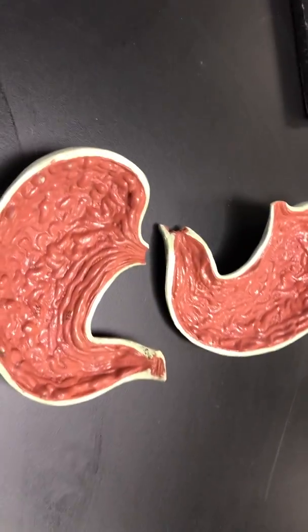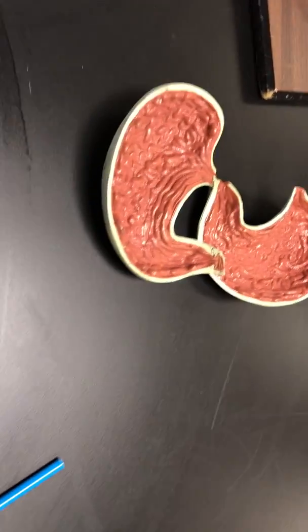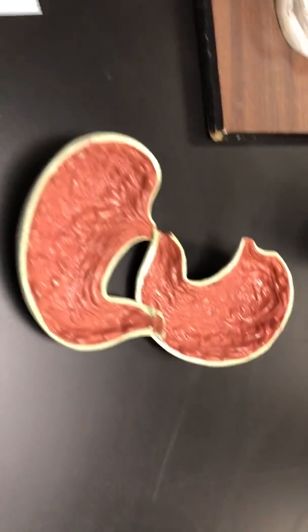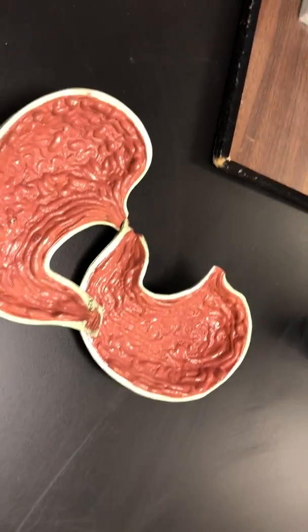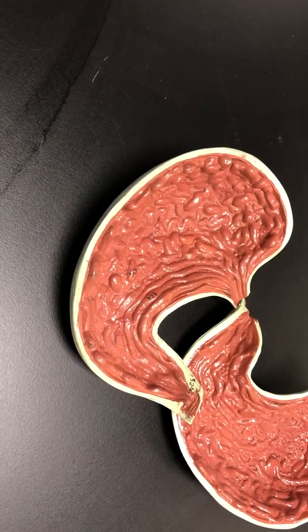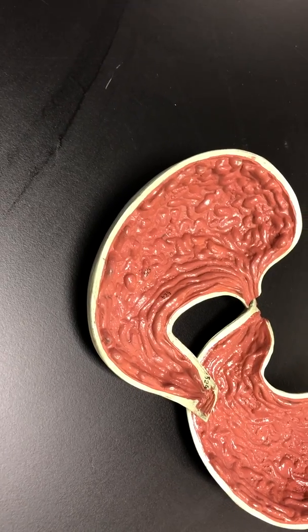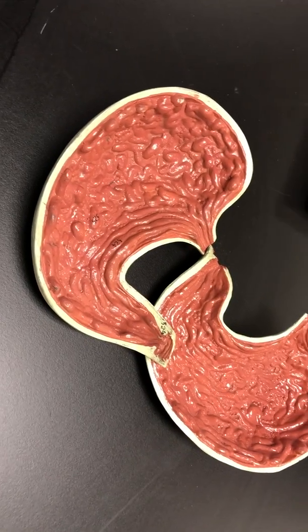And again, these are model images. Your lab TA is going to have more images for you to look at as well. They'll be labeled on it, but I thought it was necessary that you actually can see what the models themselves look like.